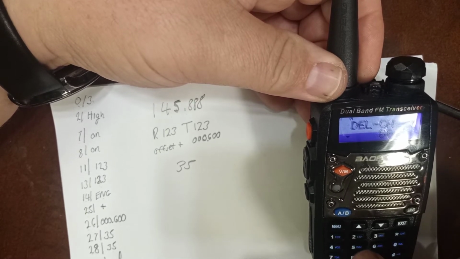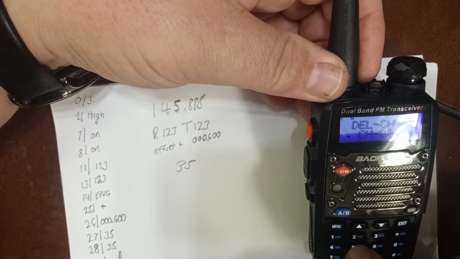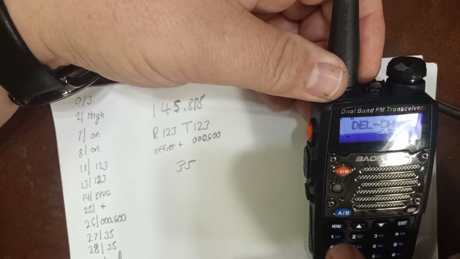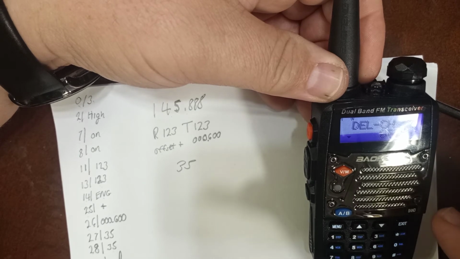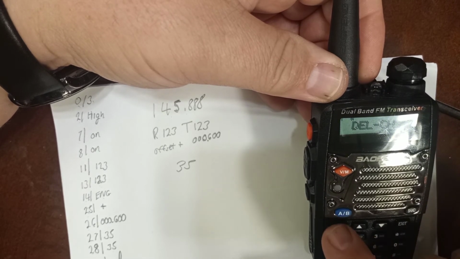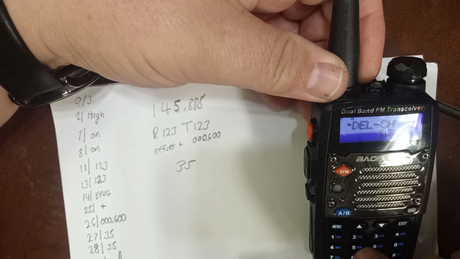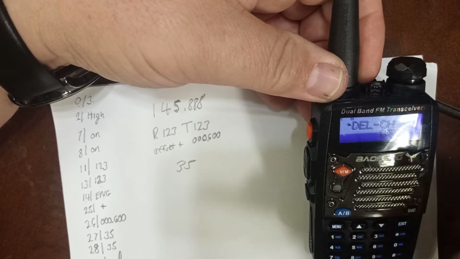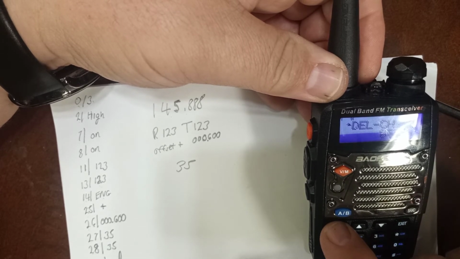Channel, we're going to delete 35 because we want to get rid of anything that's there. Because if we try to put a channel on top of a channel, it gives you an offset. So don't do that. Go ahead and hit there. We confirmed that we want to get rid of it.